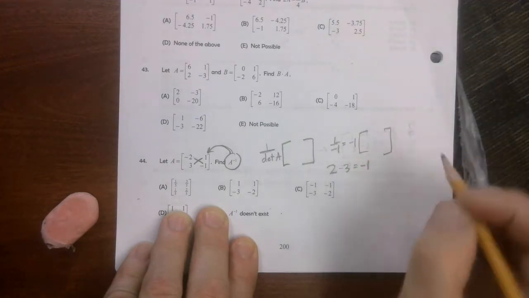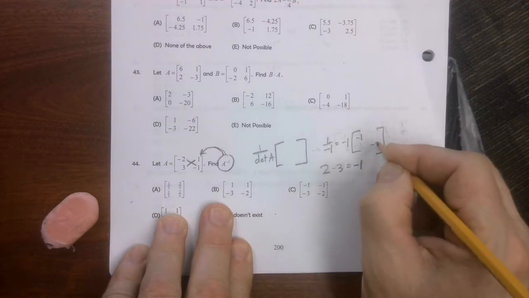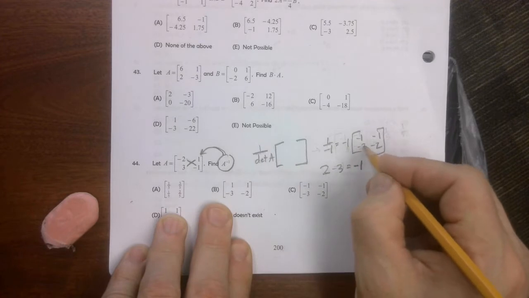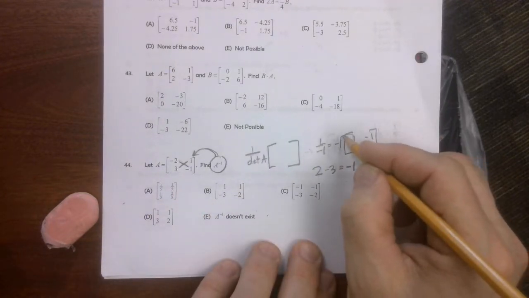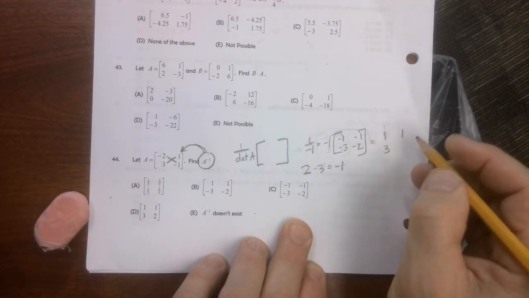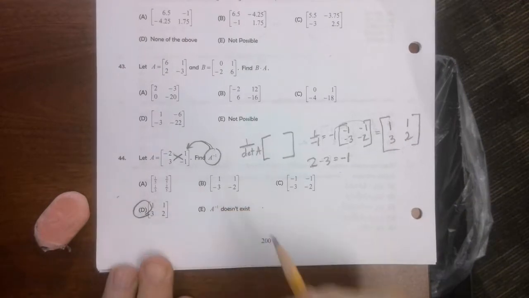And then I go ahead and switch things around. So I'd switch these and take the opposite of those. And then just distribute the negative 1 to everything. So I'd get 1, 1, 3, 2, which is letter D.